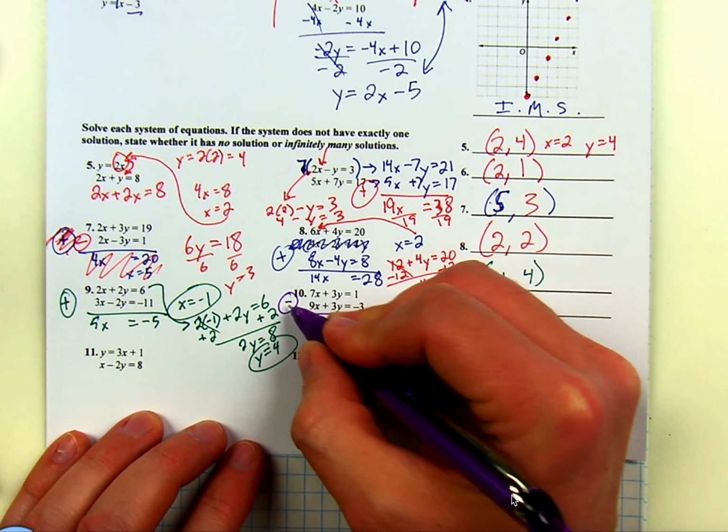Okay. Finally, on number 11, I would stop doing elimination and I would start doing substitution on this one. Because y equals this, I'm going to put that where the y is, and I'm going to rewrite it as x minus 2 times that instead of x minus 2 times y. And be careful when you distribute this, because you're distributing a negative 2.